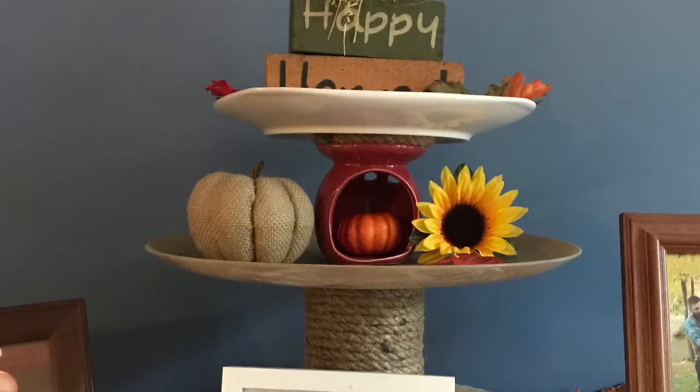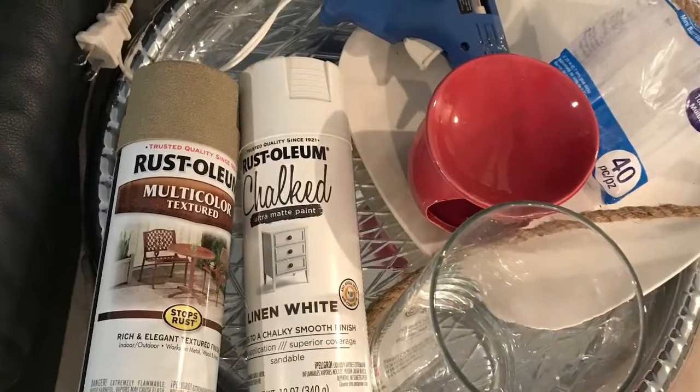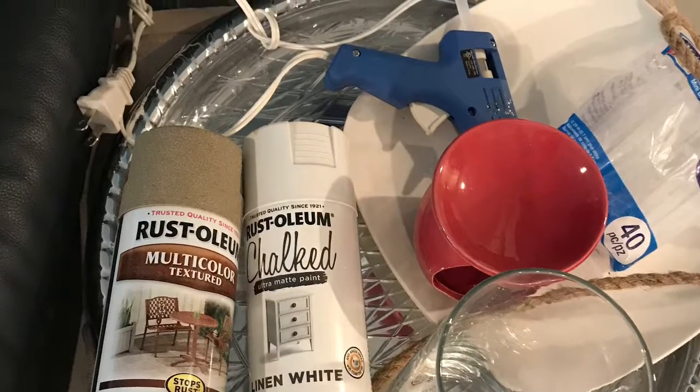I wanted to show you this craft that I made from the Dollar Tree. Really simple, but these are some of the things that you need. I had leftover spray paint, I had a hot glue, a little candle holder, 3 dishes, and then a vase.